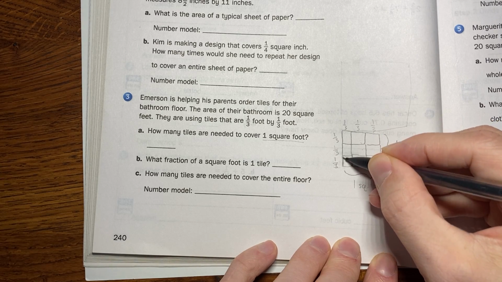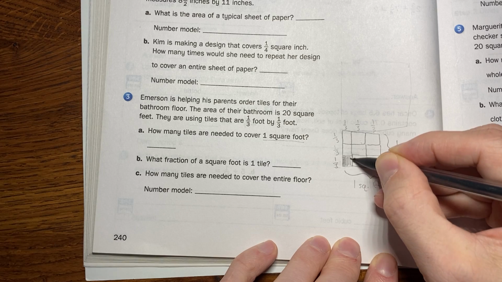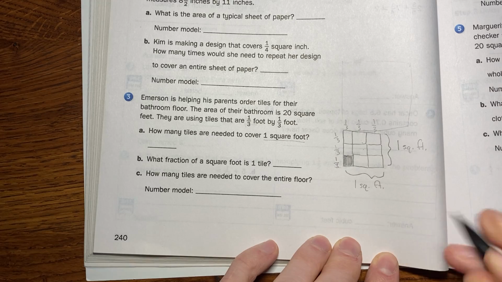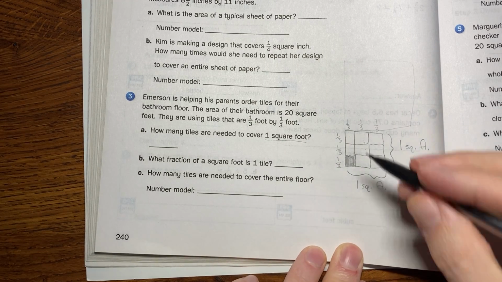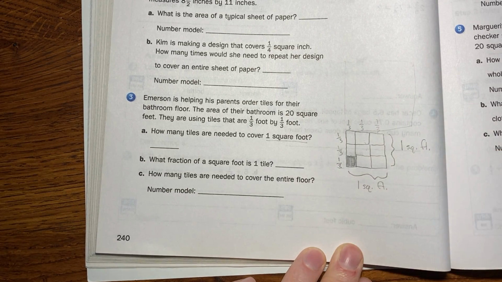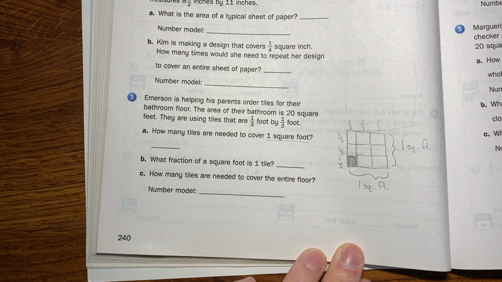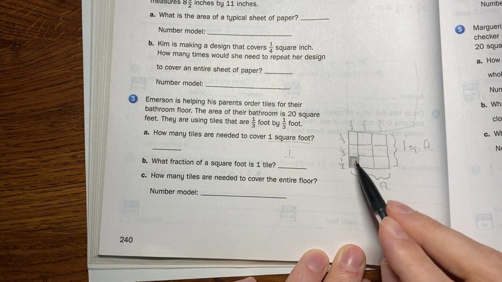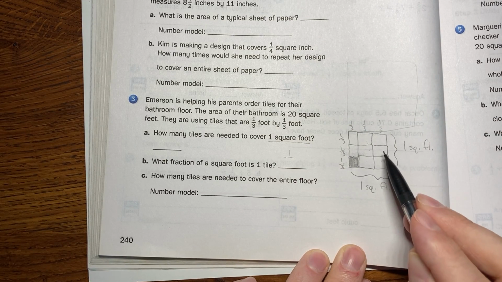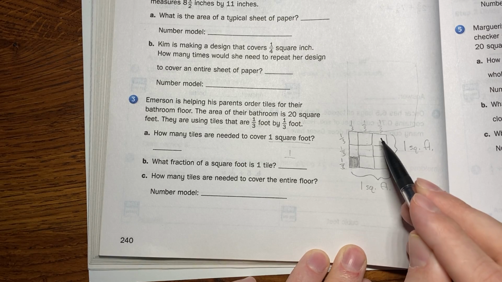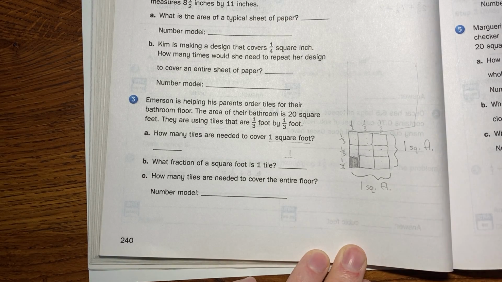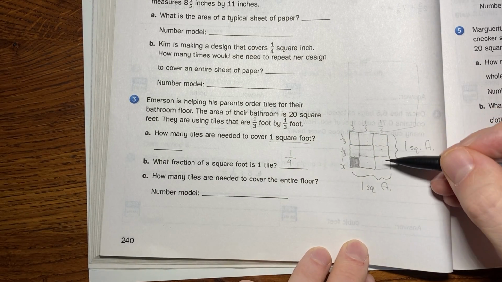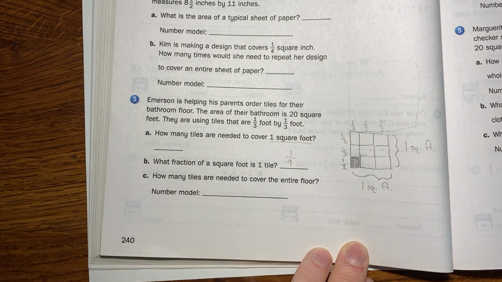I'm going to shade in just 1 tile. How much is he worth out of that square foot? And if I can give you a hint, it's going to be a fraction. This is going to be 1 piece out of how many total pieces, guys? This is going to be 1 piece out of how many total in a square foot? 1, 2, 3, 4, 5, 6, 7, 8, 9. So 1 tile is going to be worth 1/9, 1 out of 9. You also could have just gone 3, 6, 9.